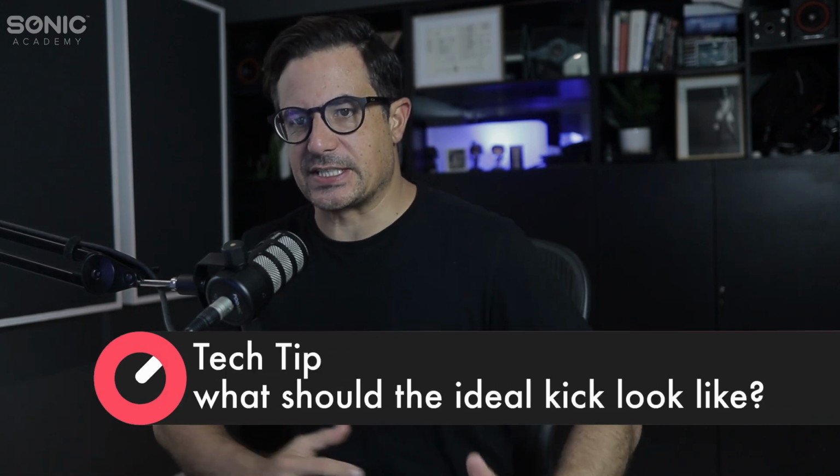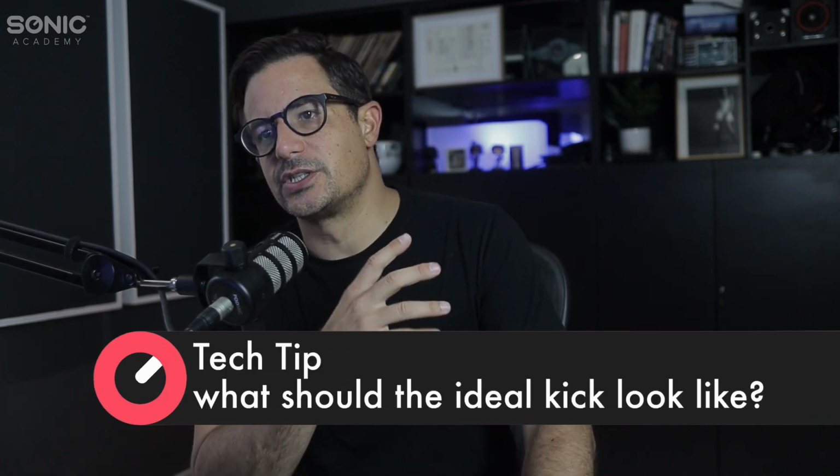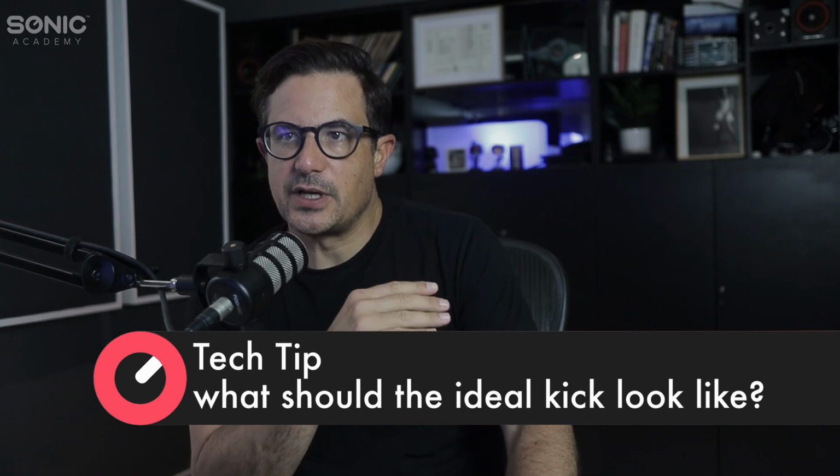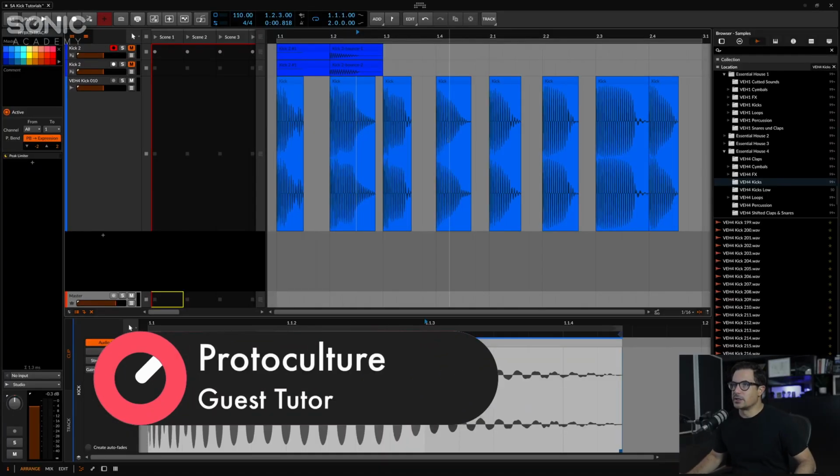Today we're talking about kicks, and I want to look particularly at what constitutes a good kick, specifically relating to the amplitude profile or the volume shape of the kick. Let's dive in. We're going to take a look at a few examples. I've just dragged in a couple of kicks that we're going to look at here quickly.